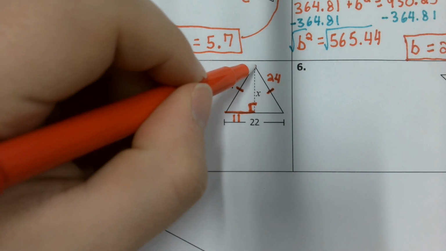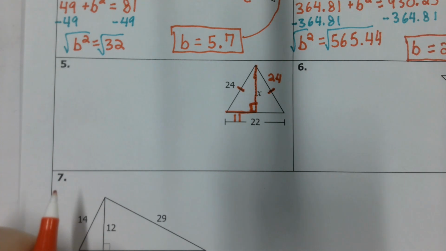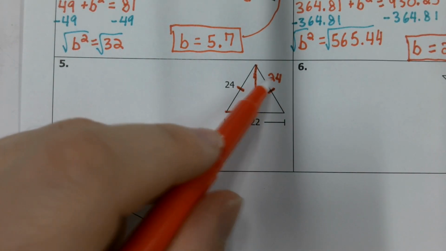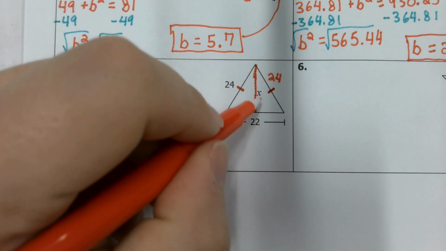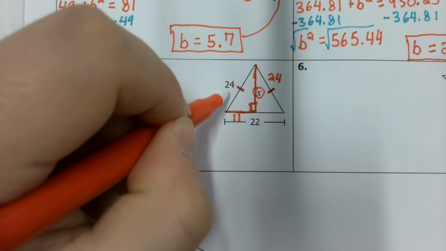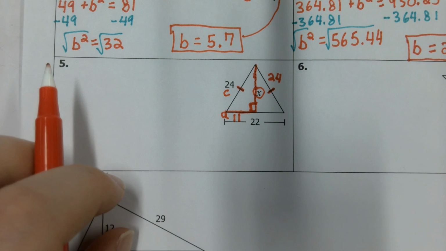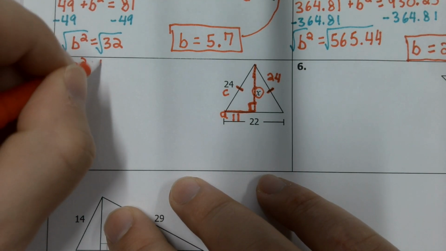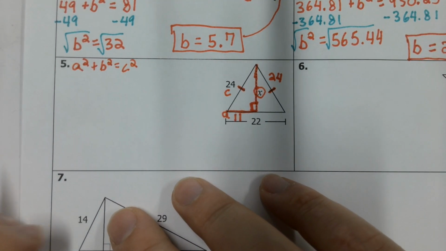So if I'm thinking of this triangle right here, if I can find x from this triangle, it's the same thing over there, because again, it's splitting that triangle in half. So here I'm trying to find a leg. So x is a leg, 24 is the hypotenuse, and the 11 is the leg that I do know. So if we set this up, it's going to look something like this.